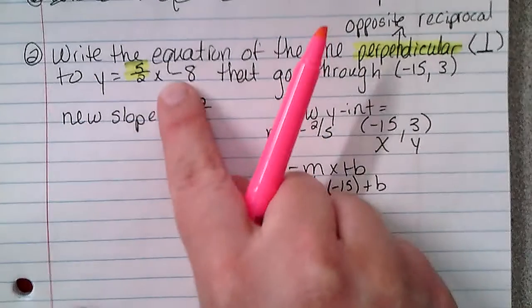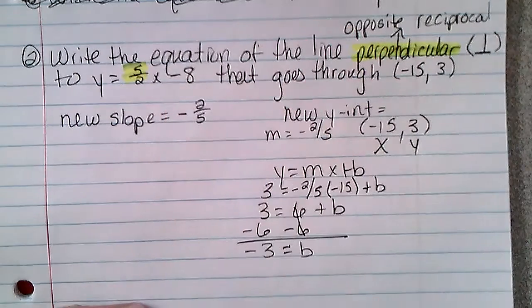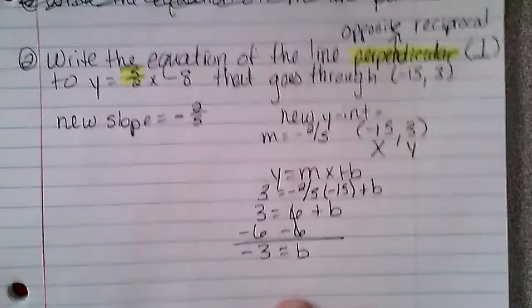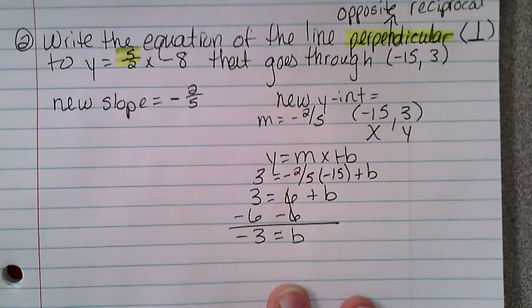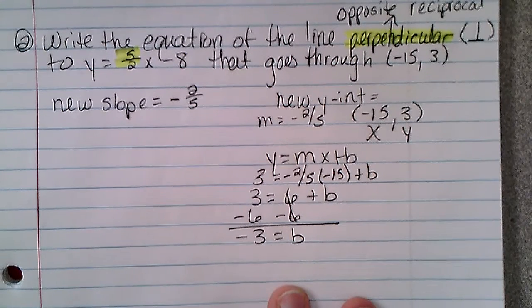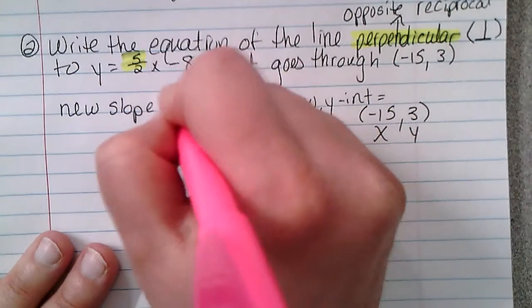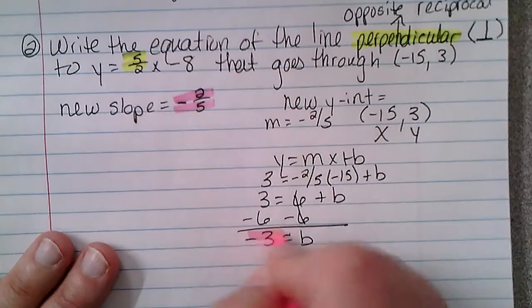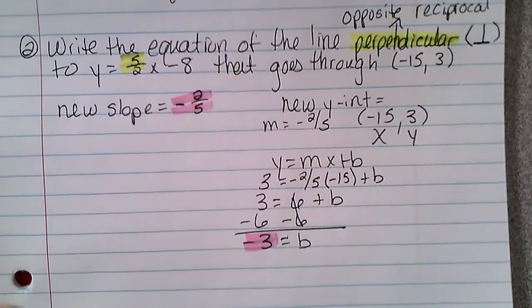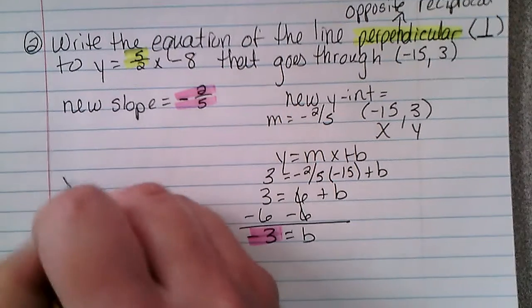So our original line had a y-intercept of negative 8. For perpendicular, the y-intercepts can actually be the same. They can cross at the y-intercepts. So that's why I didn't mark that out. You could if you wanted to. It really doesn't matter. But here, we'll take our new slope and our new y-intercept for our second line.